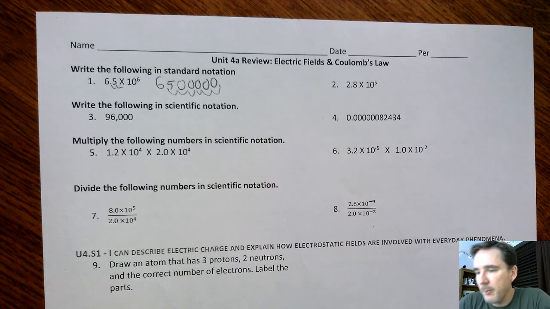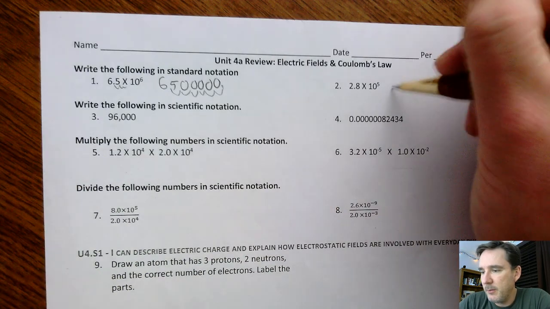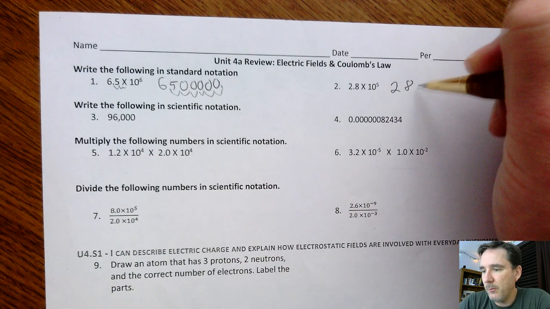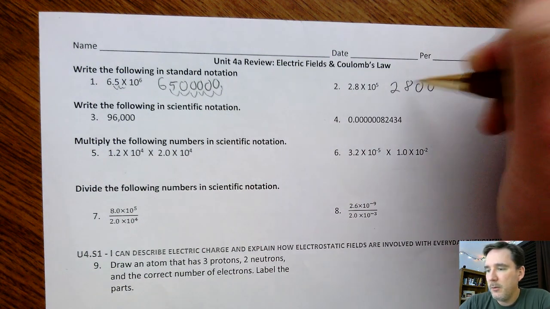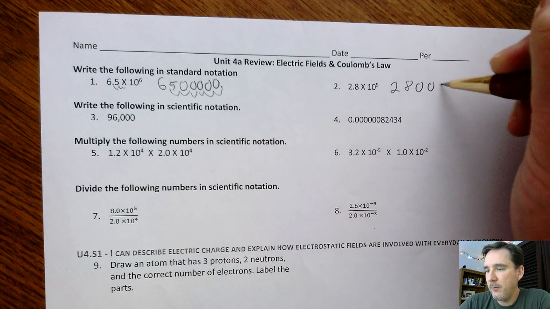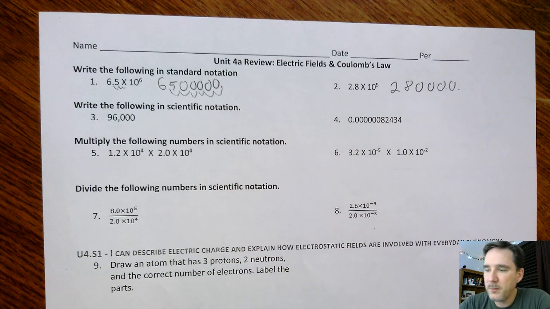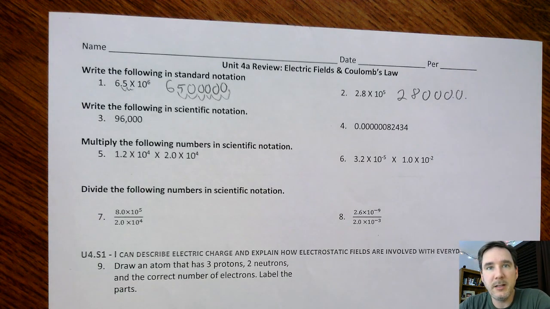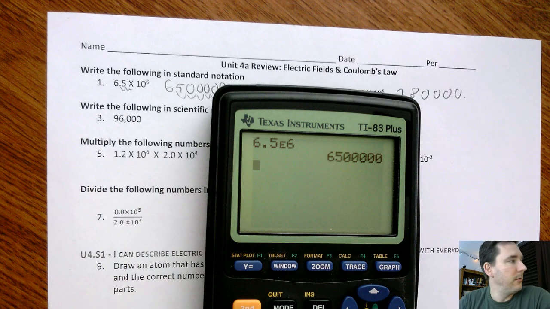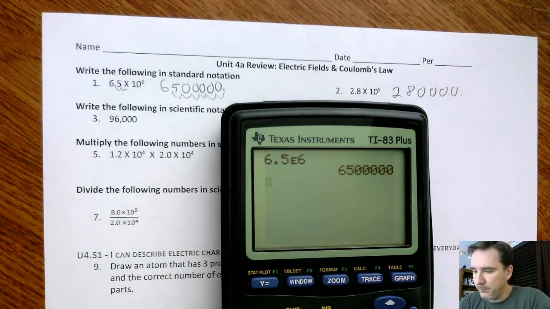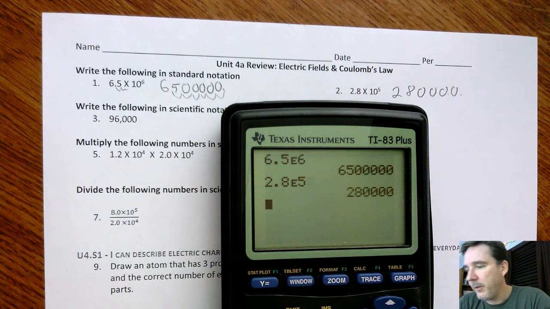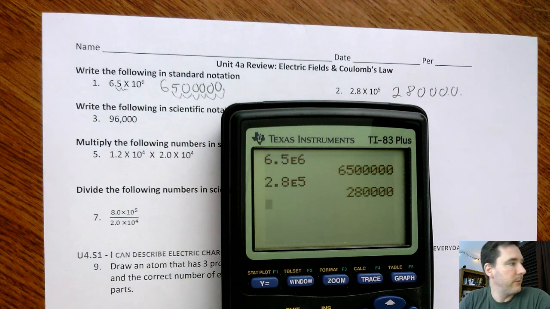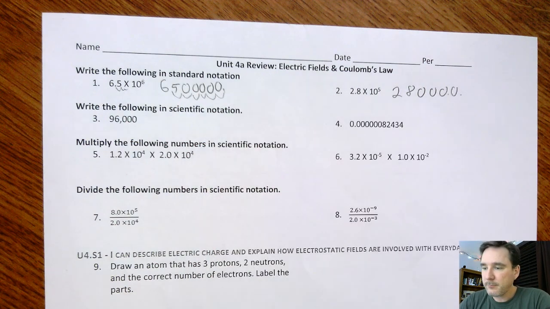You can do the same thing for number 2. So it's just going to be 2 and 8. So there's 1, 2, 3. I need to go to 5. So 1, 2, 3, 4, and 5. So that would be my answer, and I could check that with the calculator. I'm guessing I'll be correct, but probably should do it really quick just to be on the safe side. So 2.8 times 10 to the 5th, and yeah, I got 4 zeros, and that's how many I wrote.